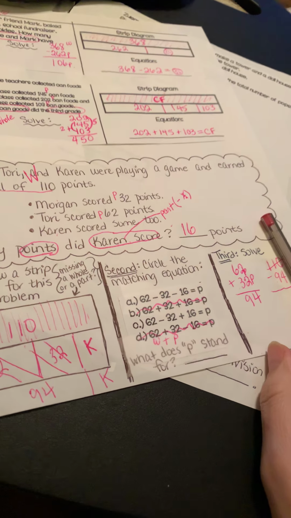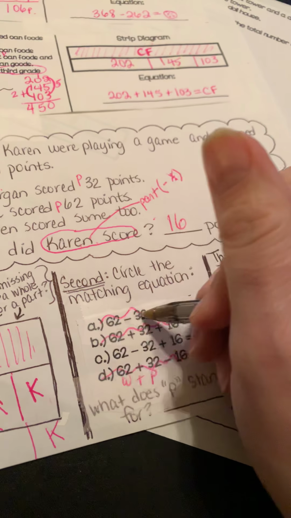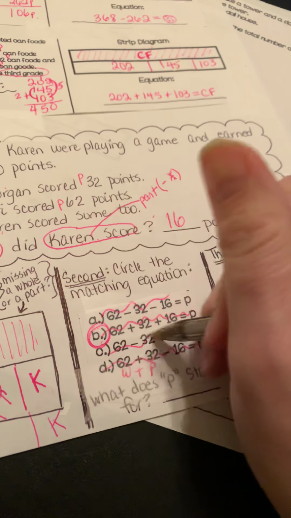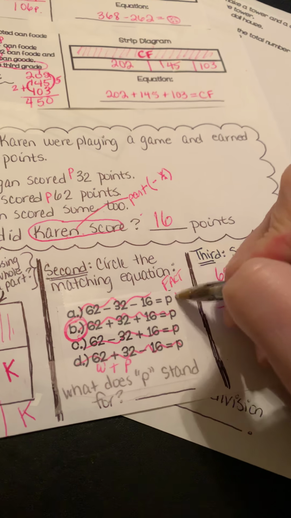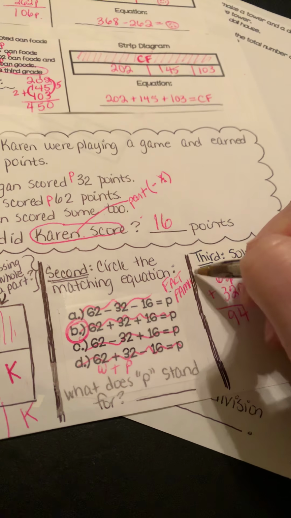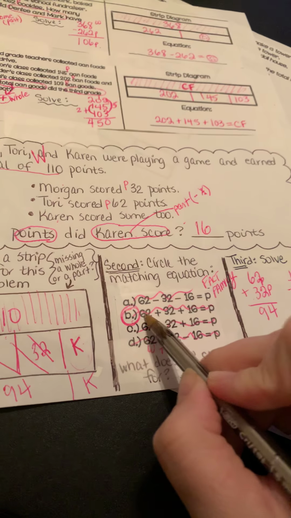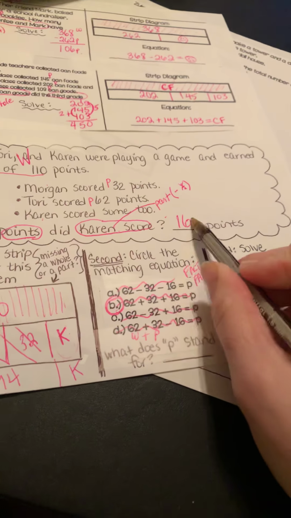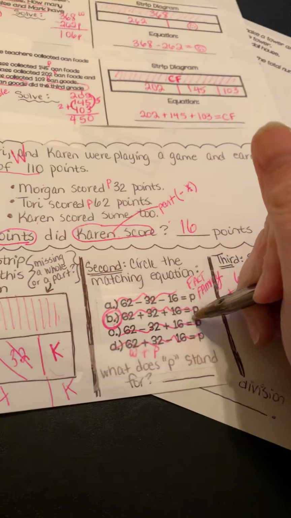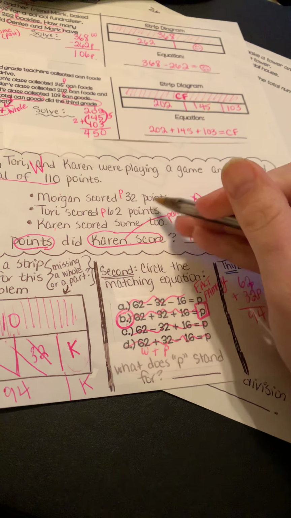Or is it? Oh, Miss Pierce screwed up totally. It's B. It's the one I got rid of first. Sorry, I hate this. This is when they go back and use a fact family. We had to find the missing piece. They're showing part plus part plus part. The 62, the 32, and the 16 make P. What do y'all think P stands for? Oh, you're right, points.